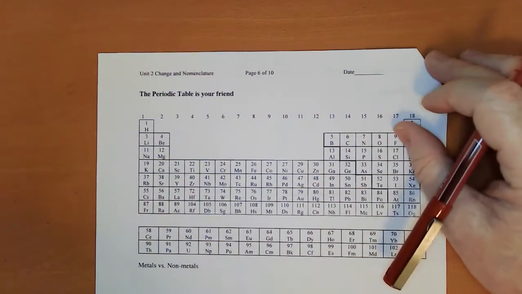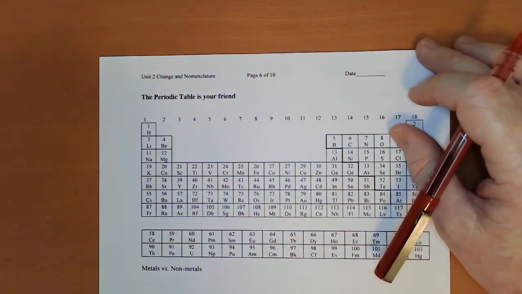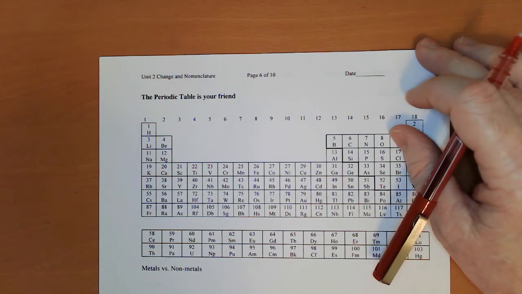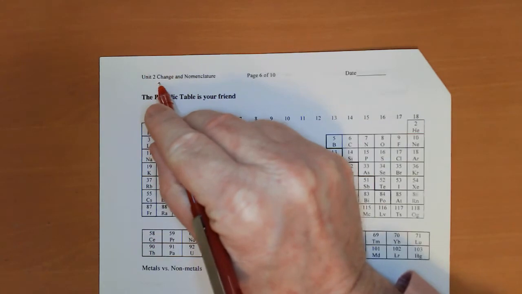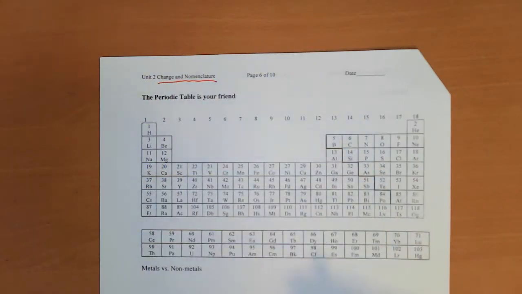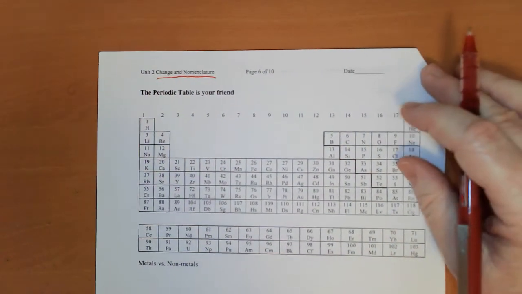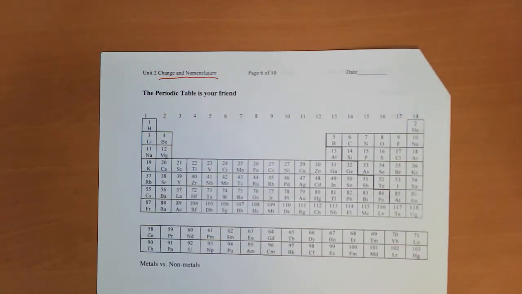Hey everyone, Morgan here. So we are talking about page number 6 of the Unit 2 lecture outline. That's the one that is called Change and Nomenclature. And we're going to be taking our first look at the periodic table today.